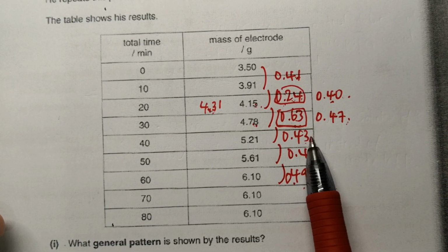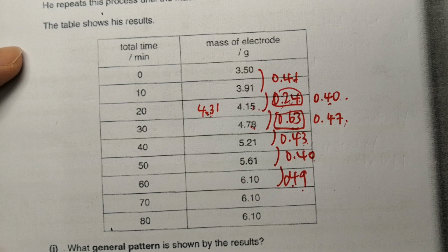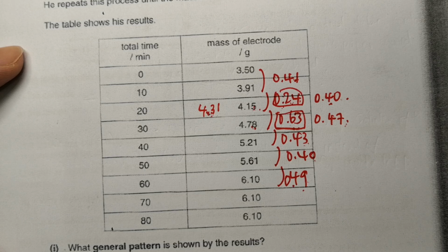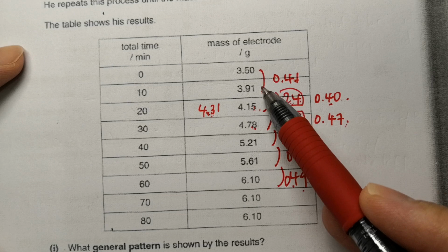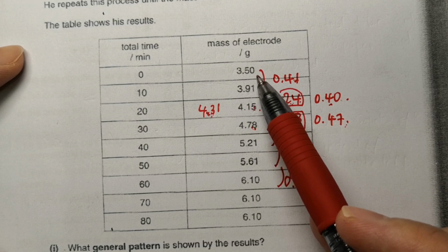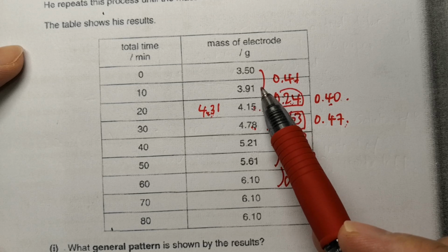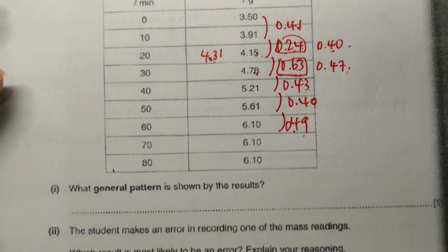Alright, so remember, when you look at this data question, you have to analyze the data. That means interpret the data, massage the data. Like in this case, you have to look at the increase. How much increase of mass is there for each time interval?